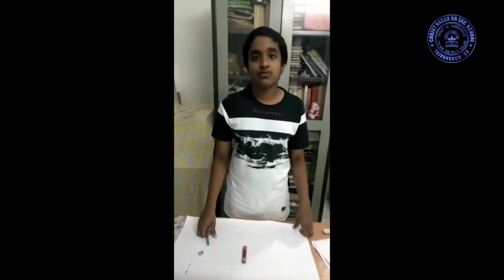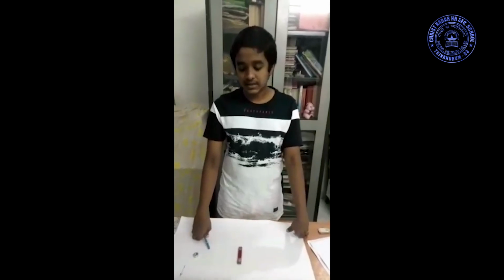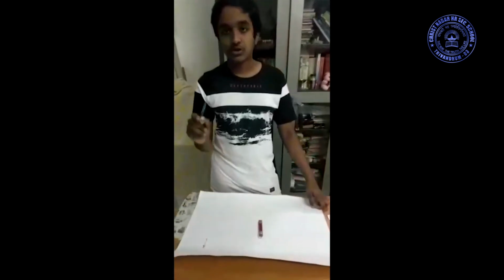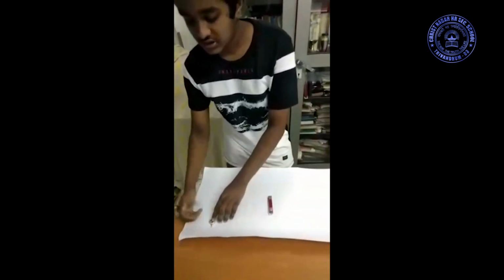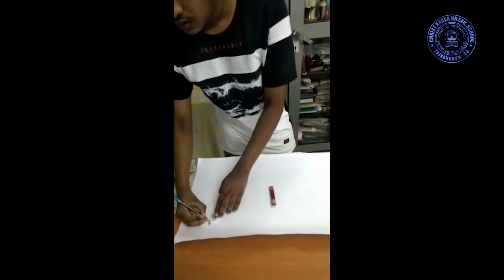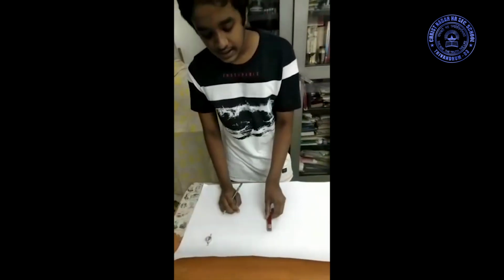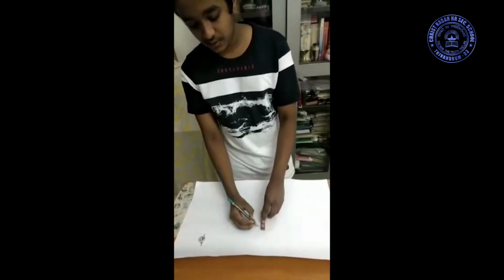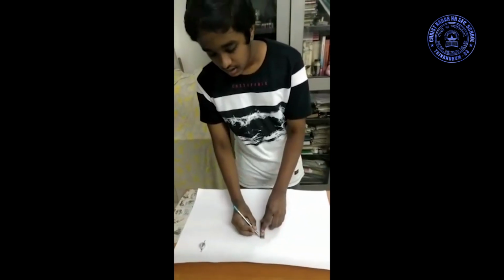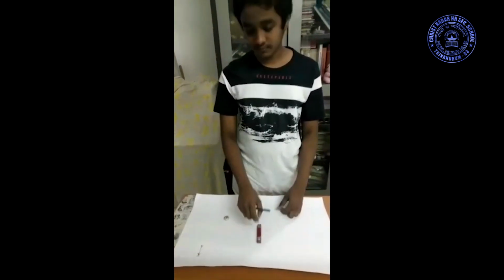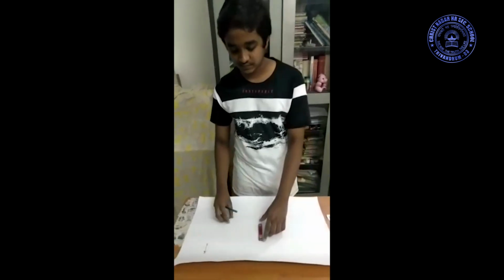Today I am going to demonstrate how to draw the magnetic field of a bar magnet using an experiment. First, draw north-south directions using a compass. Now, take the bar magnet and place it on the paper and check whether the north pole is facing the north of the magnet.